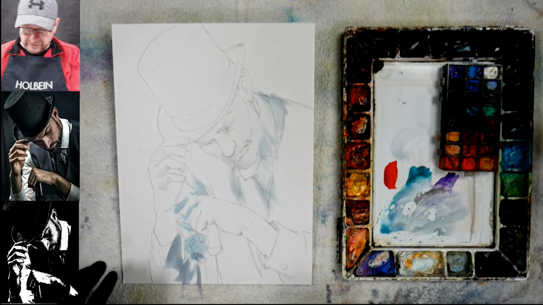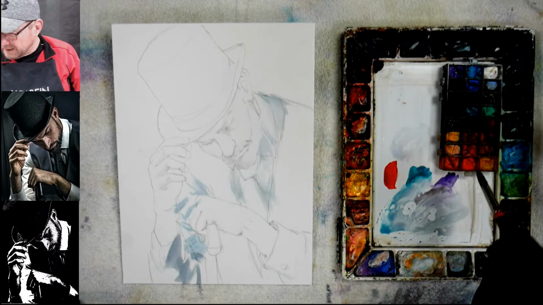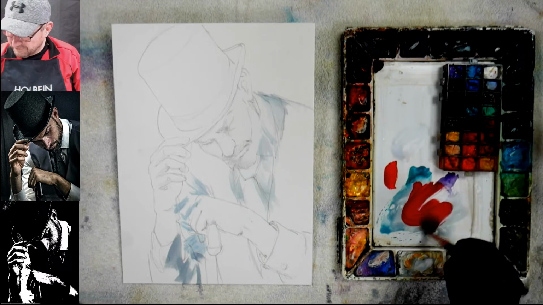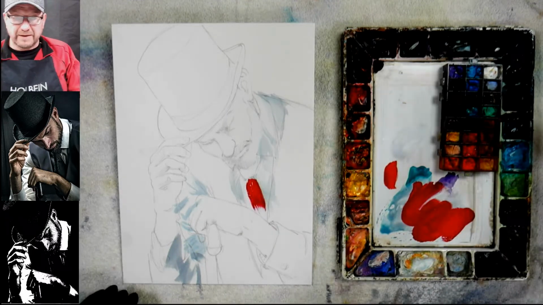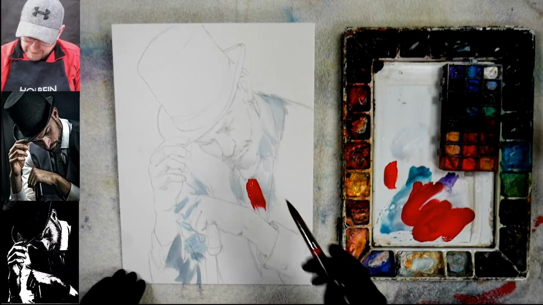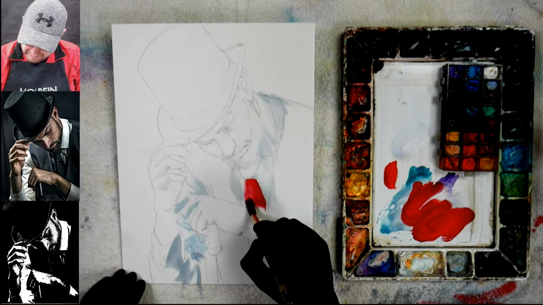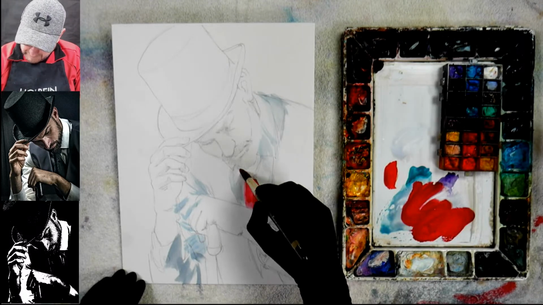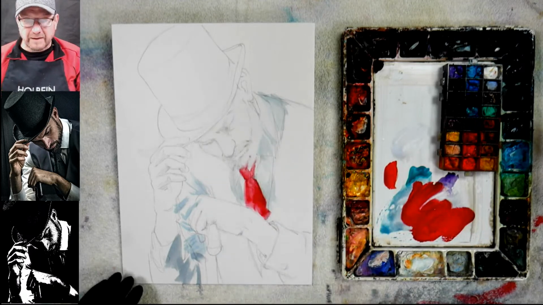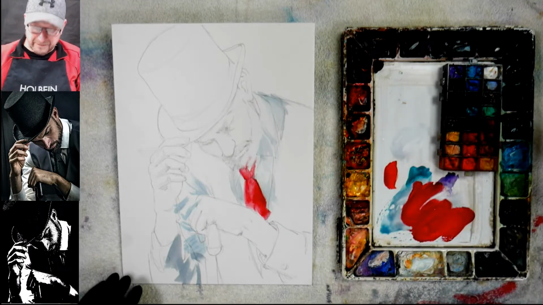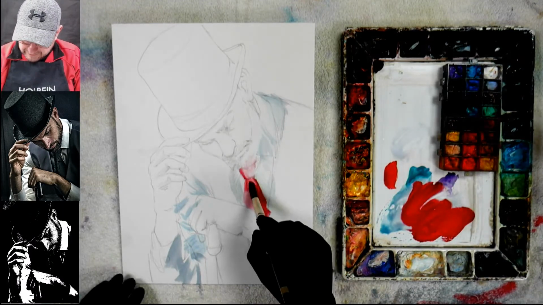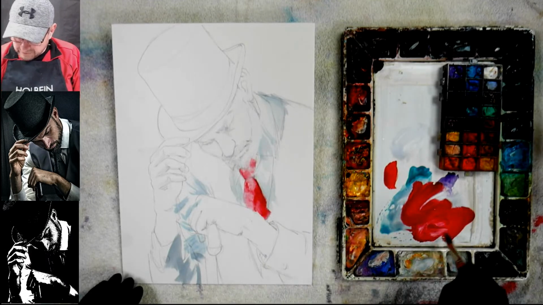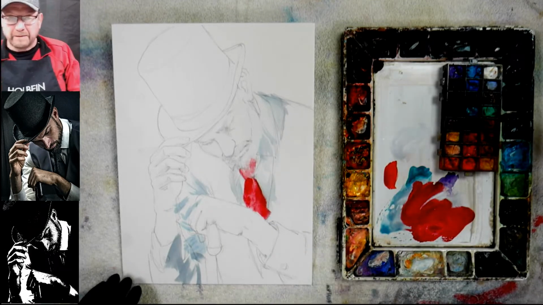I am going to make the tie. He has a black tie on. I'm going to make that tie red. So let me just put that in there right now. I'm going to make this tie red. That way it'll give me something to guide myself from, knowing how light this is. And it's going to be darker. It's going to be much darker.